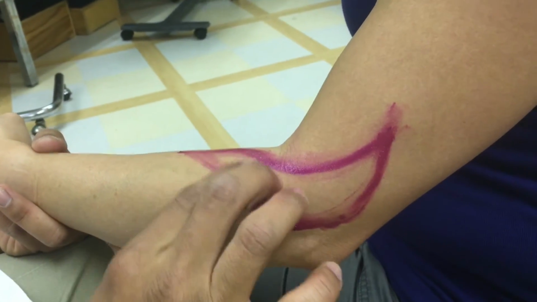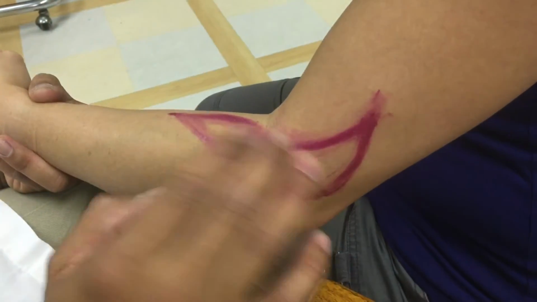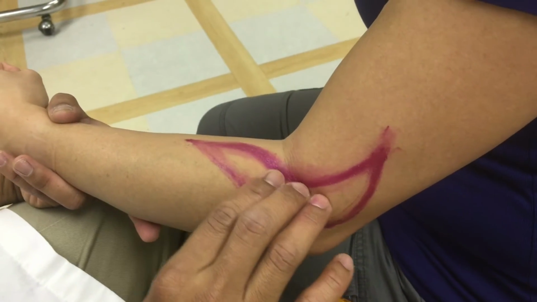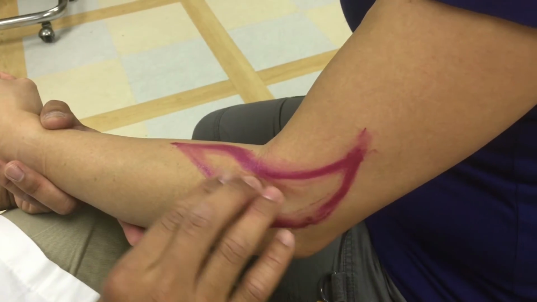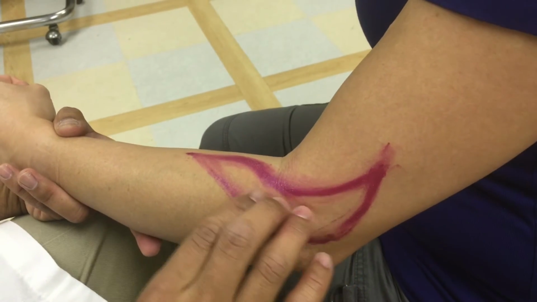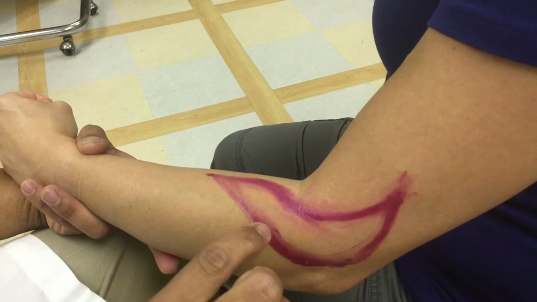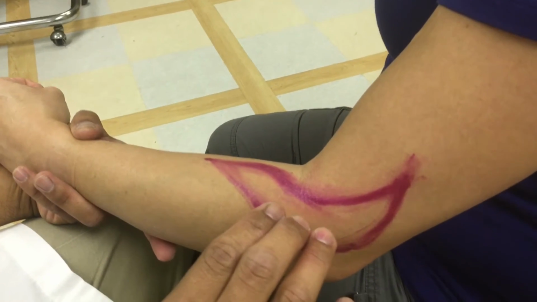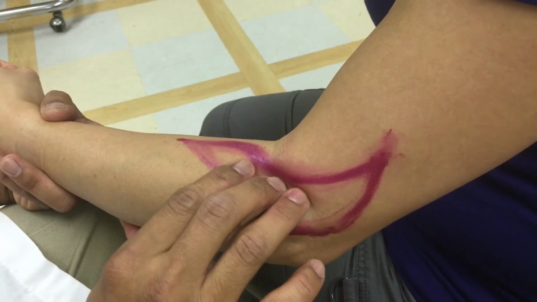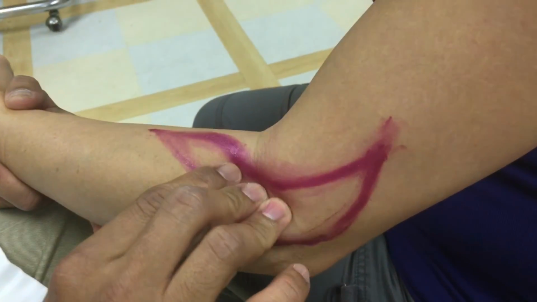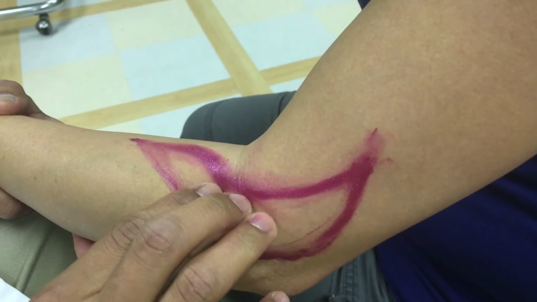So when palpating the muscle, you have to do a light touch in the beginning. Don't put too much pressure. And since we've already located the muscle when she was flexing, I marked it with this nice colored lipstick. So I know that the muscle is right here, so I can put a little bit more pressure to feel the muscle fiber and just go perpendicular to the muscle.